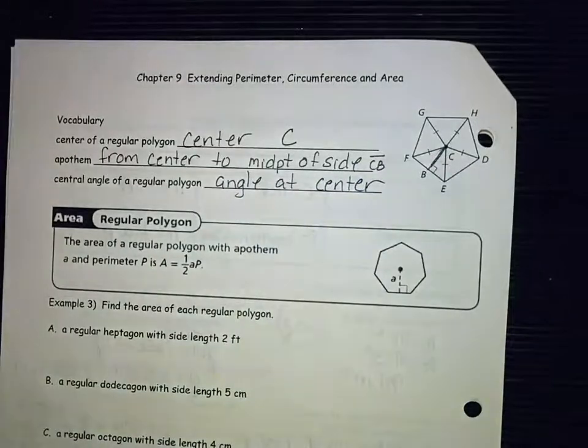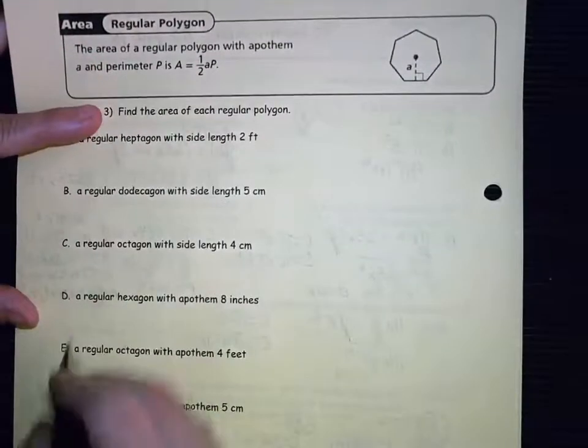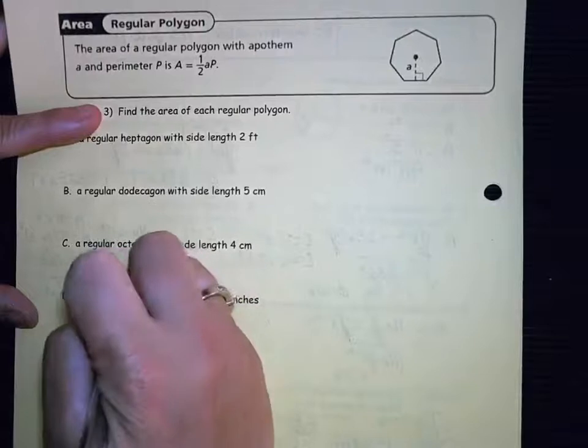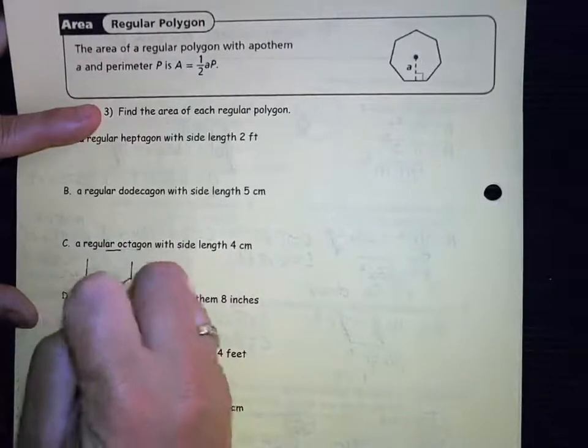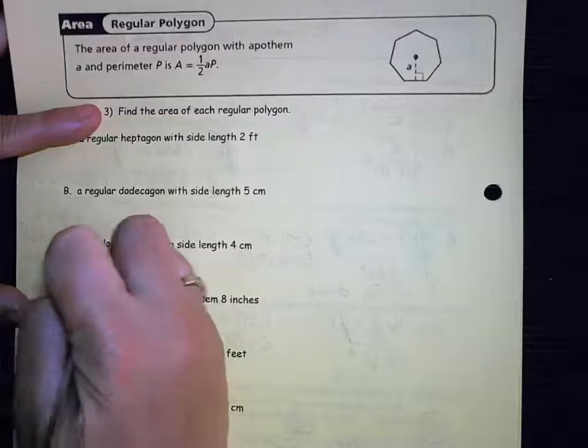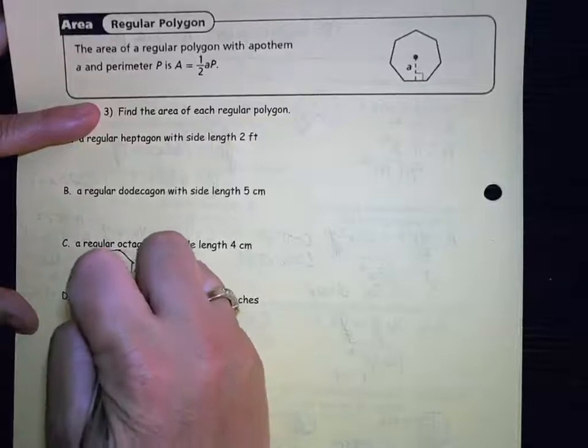So we are going to find the area of the regular polygon, which is 1/2 the apothem times the perimeter. And I'm going to start with letter C. We are asked to find the area of a regular octagon with side length of 4. So I'm going to do my best to draw a fairly decent octagon over here. 8-sided figure, and the side length is 4.